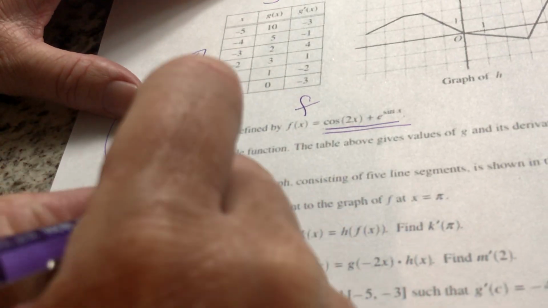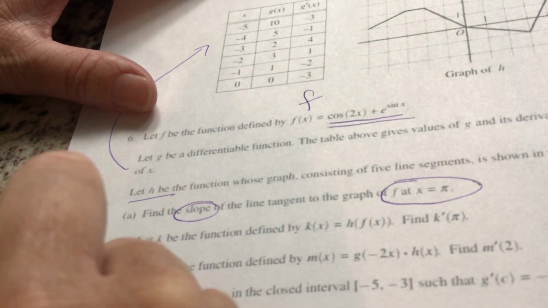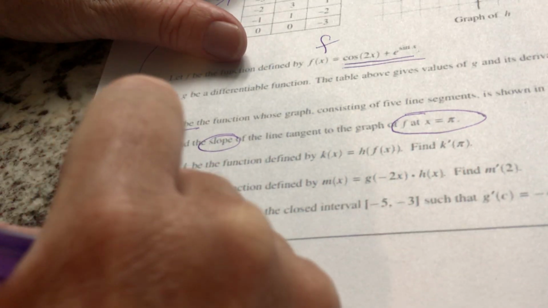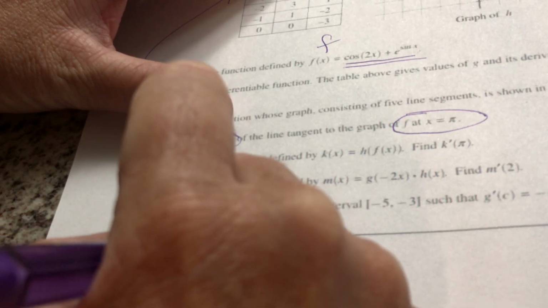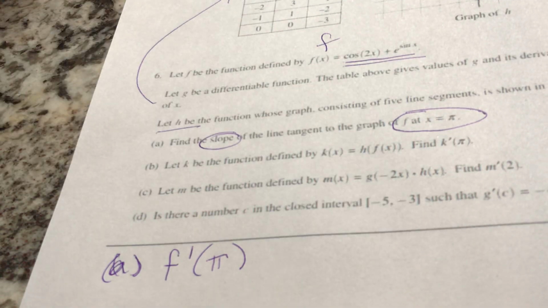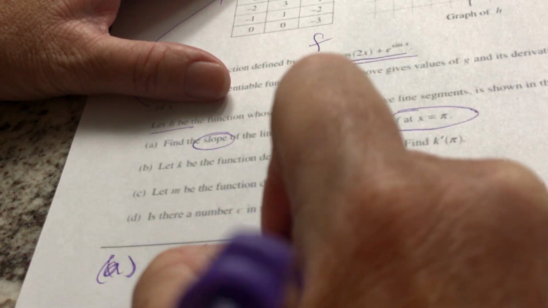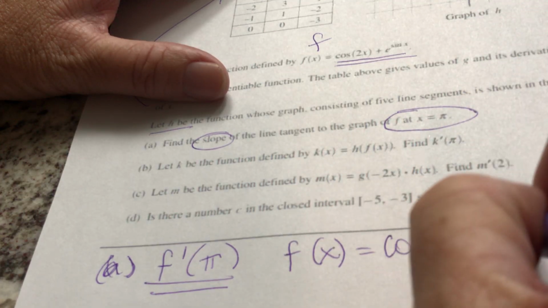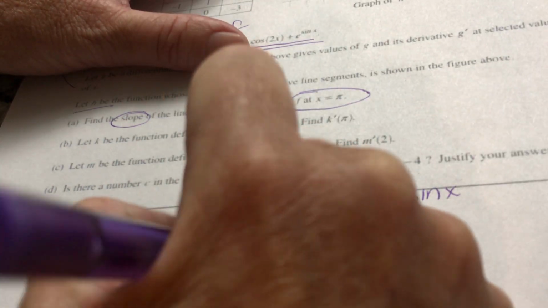All right, A says, find the slope of the line tangent to the graph of f at x equals pi. So you've got to know what function you're looking at. Super important. If we want the slope of the line tangent at f, we need f prime of pi, right? That's what we want. I'm going to start with f of x, cosine of 2x plus e to the sine of x. I'm going to go ahead and do the derivative, and then I will plug in the pi.